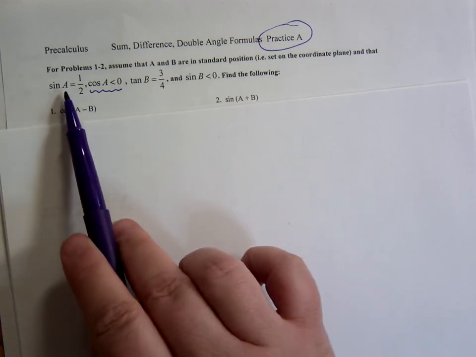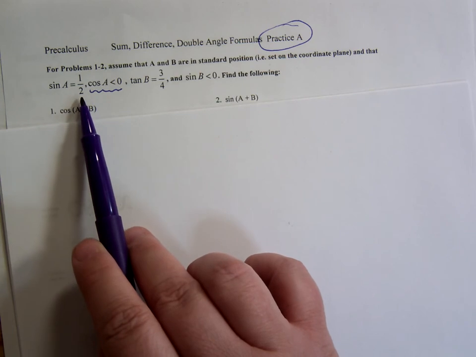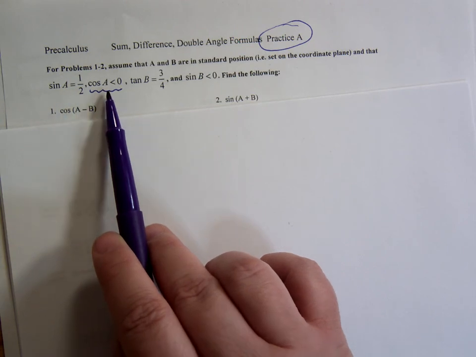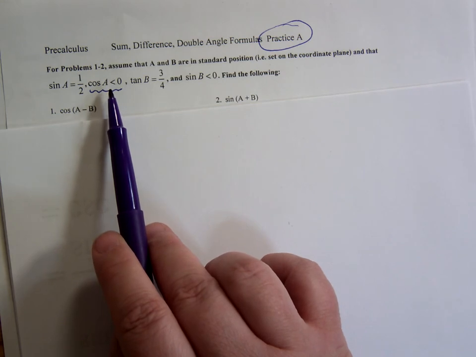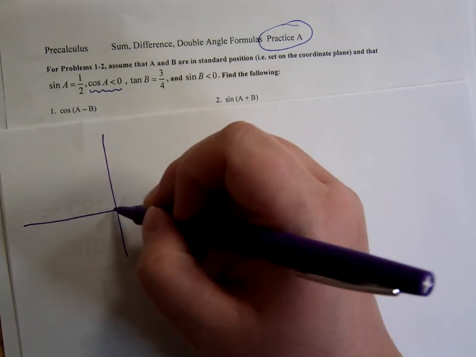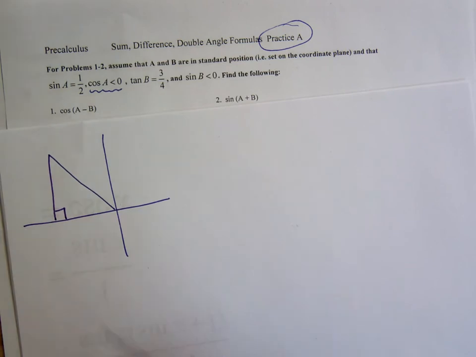It says sine of A is 1/2, specifically positive 1/2. So it has to be in a quadrant where the sine is positive. So that's quadrants 1 or 2. Then it's saying the cosine is negative. Well, if quadrants 1 and 2 are my only options, cosine's positive in quadrant 1, so it has to be quadrant 2. So this is where I'm drawing my triangle.